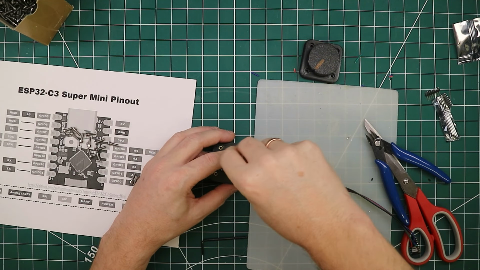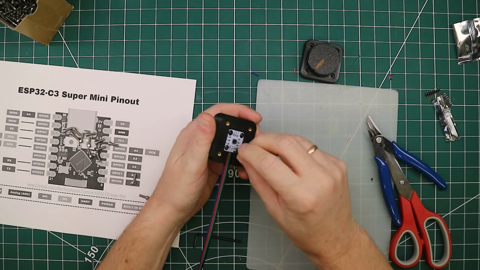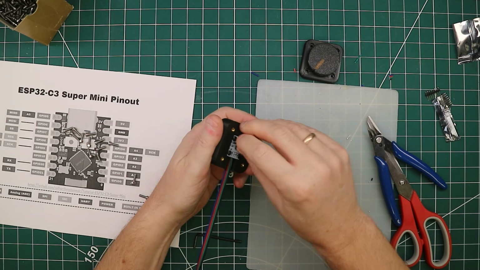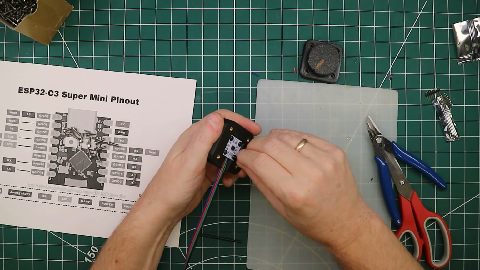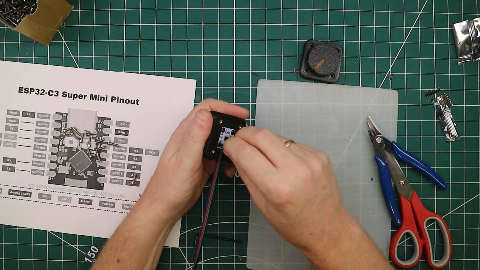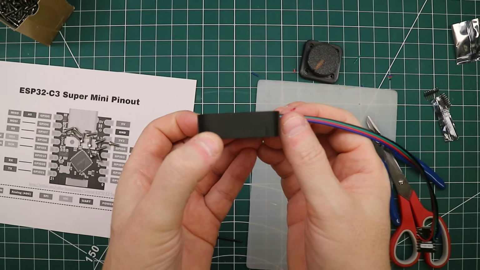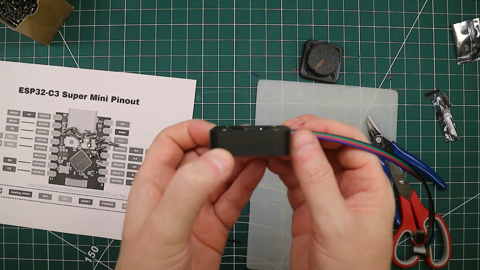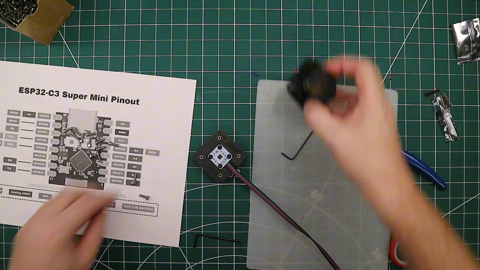There we go, and then we'll just tighten them up ever so slightly. And let's see. Yeah, they disappear beneath the surface. That's good, as planned.